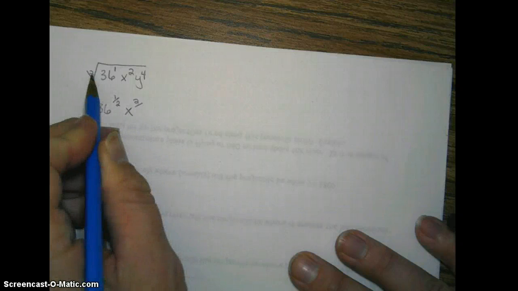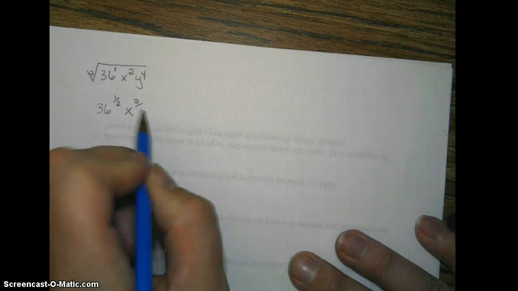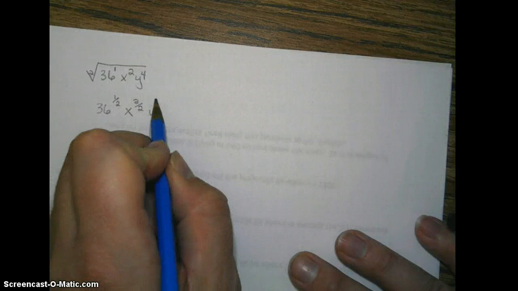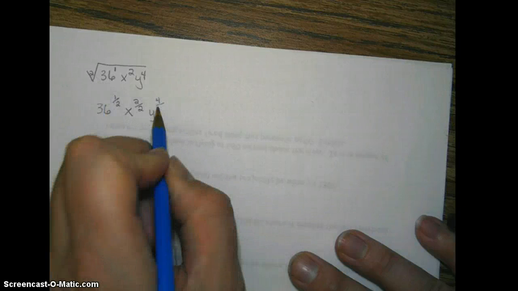X, the 2 goes on top, the power, and the index, or the root, goes below. And then we have y, 4 goes on top, 2 goes on the bottom. Okay, so let's continue. 36 to the 1/2 power.